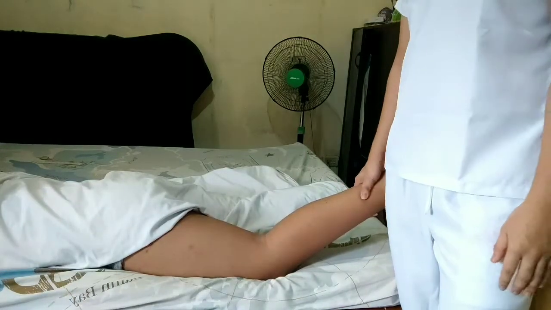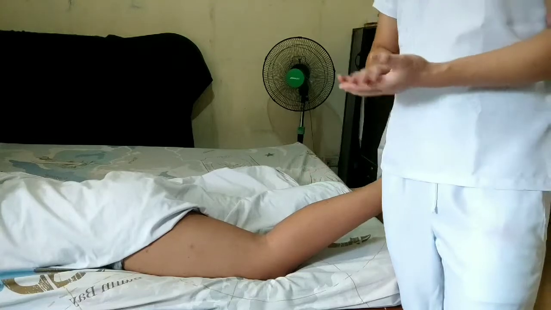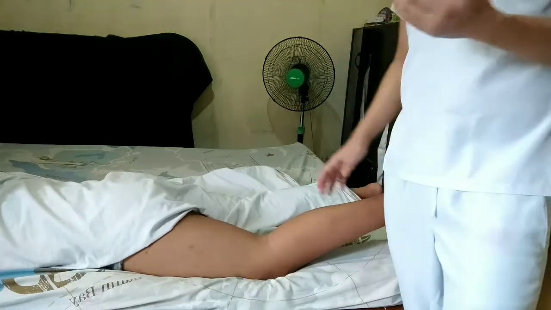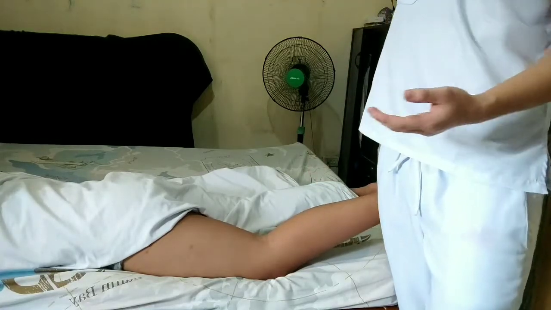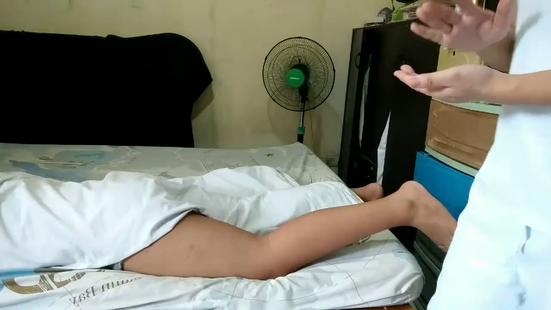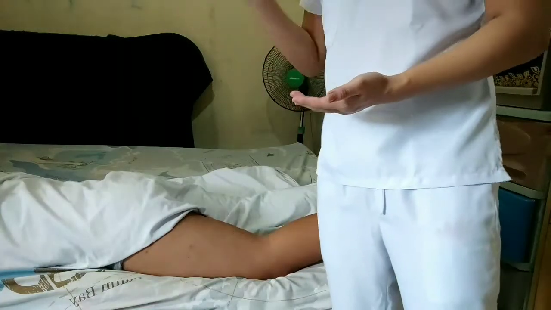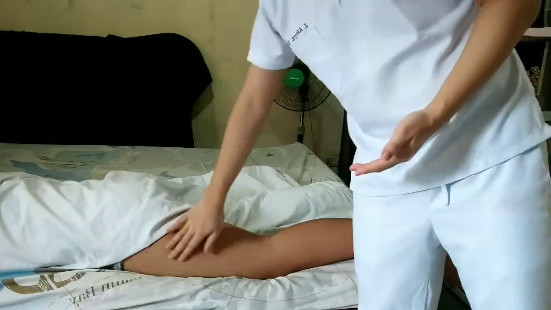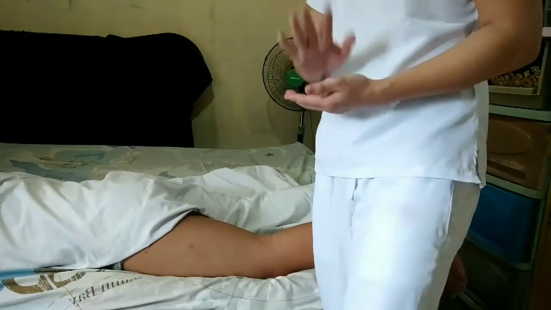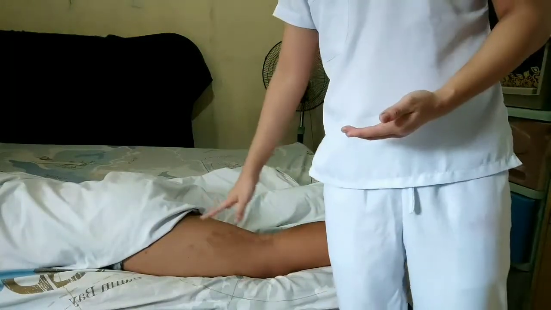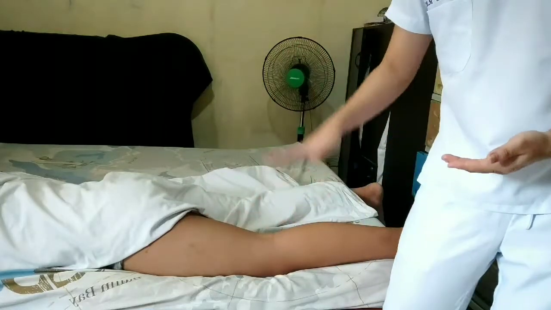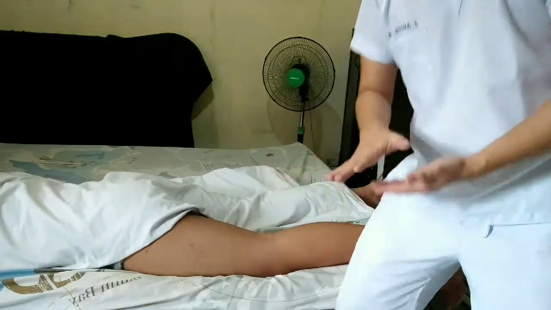Okay, so let's begin with the biceps femoris. So our biceps femoris is the lateral hamstring. Now by knowing that, we could palpate the biceps femoris at the lateral side of our thigh. Now, before I proceed, the hamstring muscles are the muscles found at the posterior compartment of the thigh.